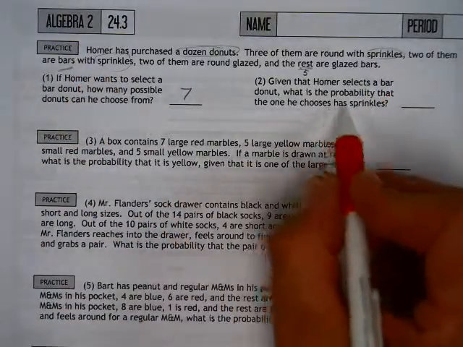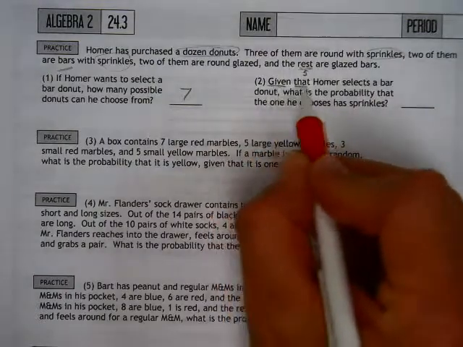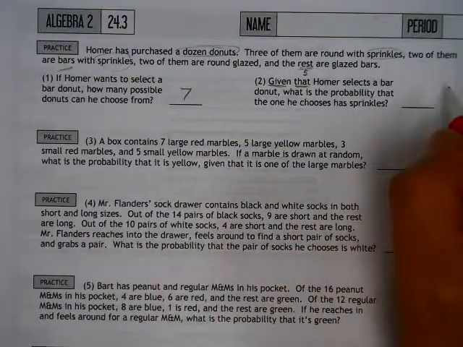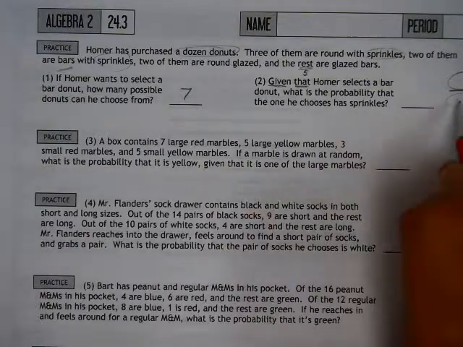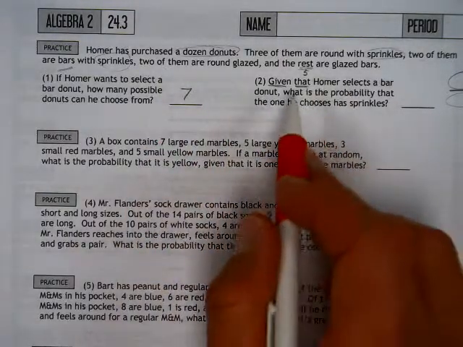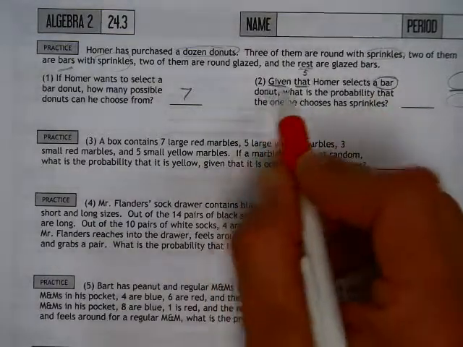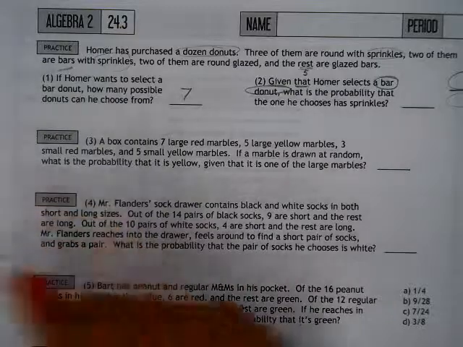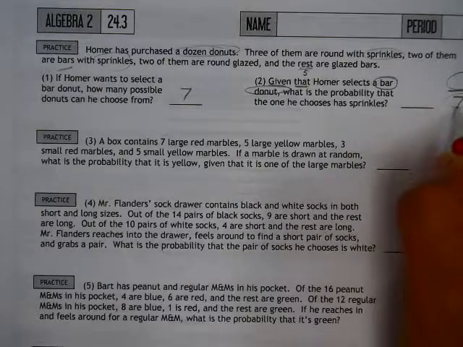But when we talk about knowing something about it, this is conditional probability. Anytime it's a given that, you've got to think about the fact that your denominator is not the 12 donuts that we're looking at. If it says given that he selected a donut, then yeah, this would be 12. But here it says given that he selects a bar donut. We need to find out how many bar donuts there are. So if we know it's a bar donut, our denominator needs to be what? 7. It needs to be 7.